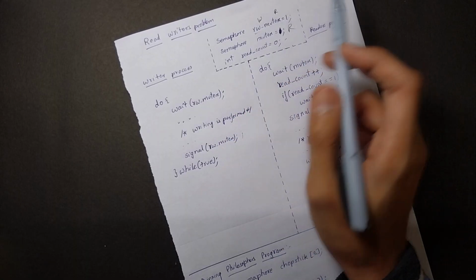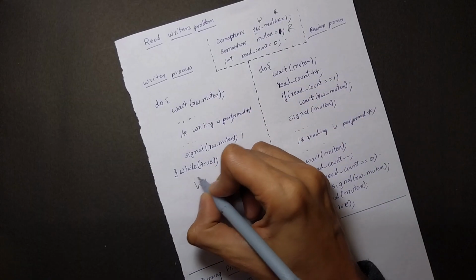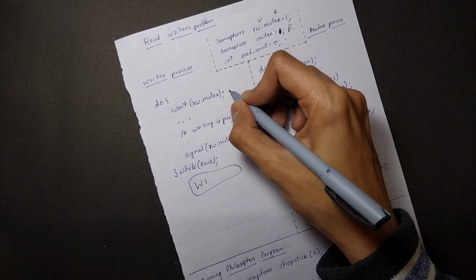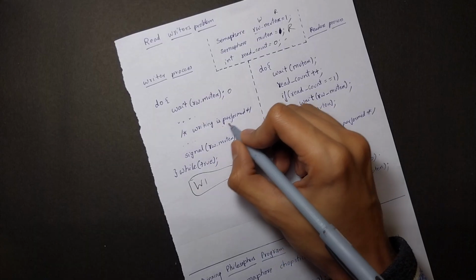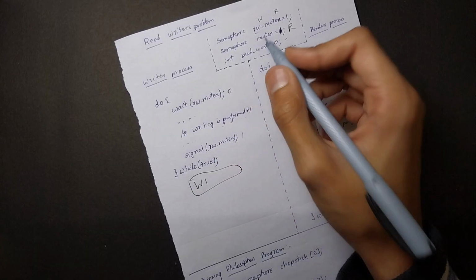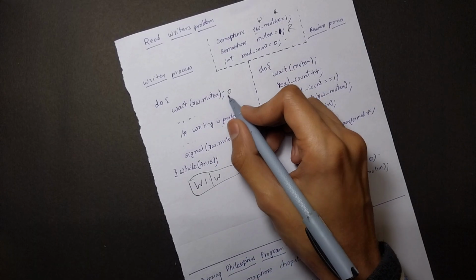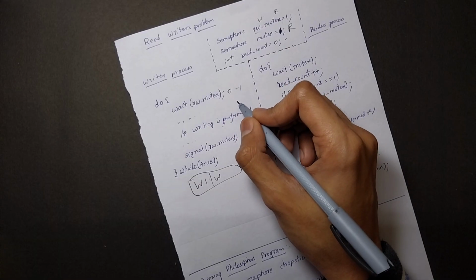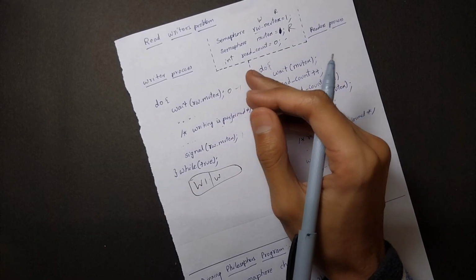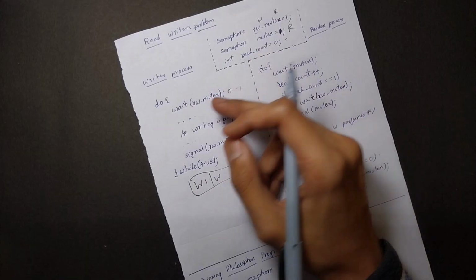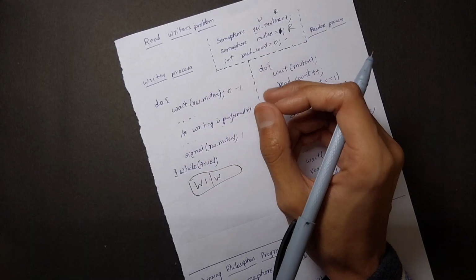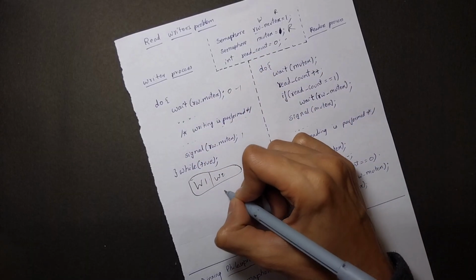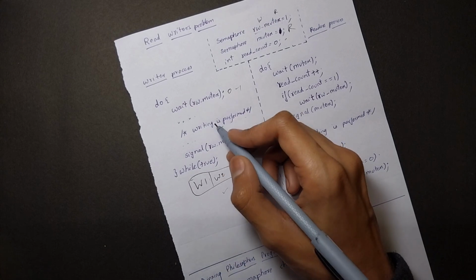Whenever one more writer comes, so writer 1 is accessing, so the value will be 0, right? And he will be performing some kind of condition. So when one more writer comes, he will reduce the value to -1. So -1 is less than 0, then the writer wait will say you need to wait. So it will put writer 2 in the waiting list until writer 1 performs.